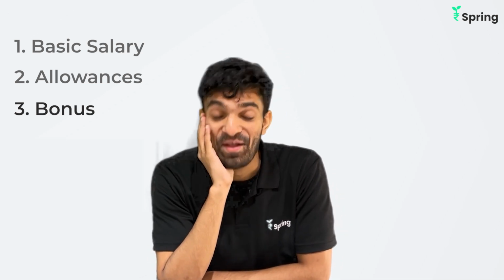Now, another component of CTC is bonus. What a sigh this word provides, right? Well, we all know what a bonus is. Performance bonuses are a type of additional compensation given to employees as rewards for achieving certain goals or meeting objectives. It is for rewarding the work of employees. This is usually expressed as a percentage of your basic salary. A joining bonus, on the other hand, is the amount you get as a reward for joining the organization.